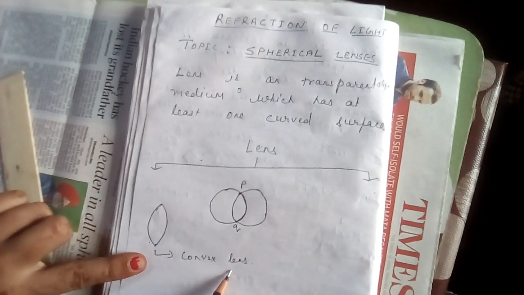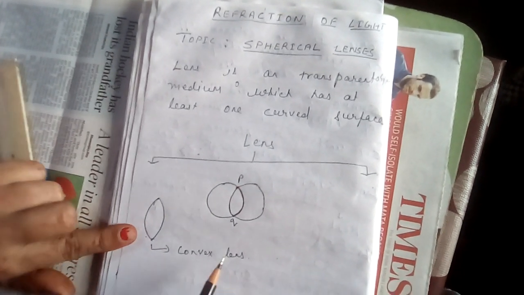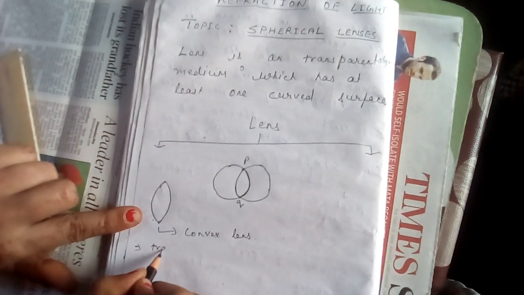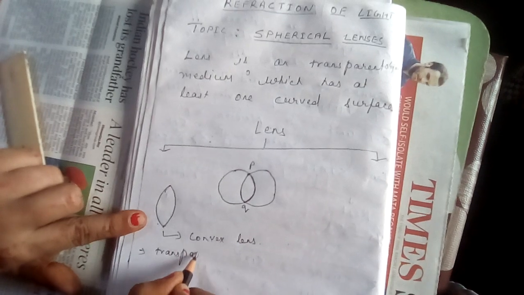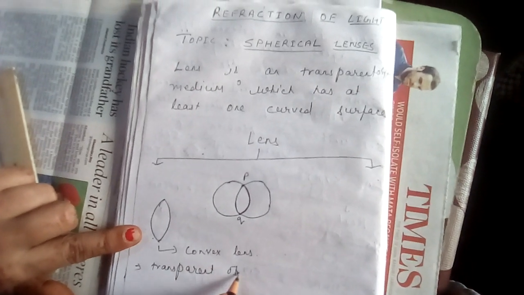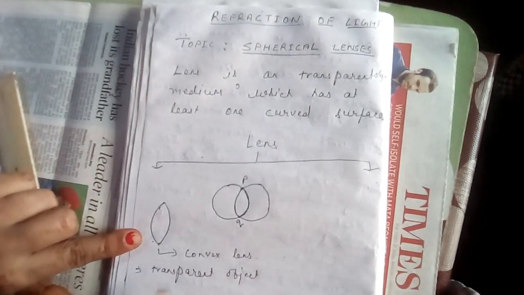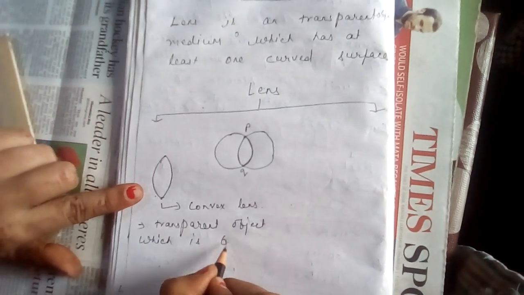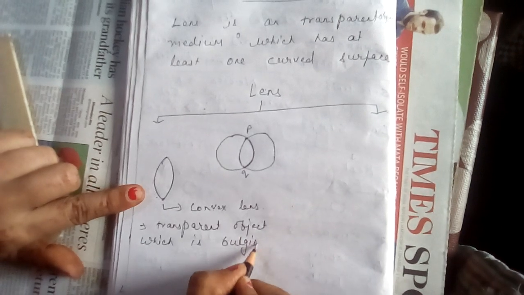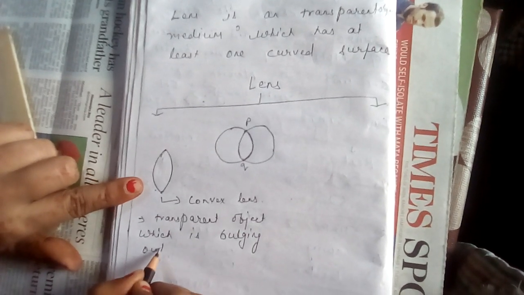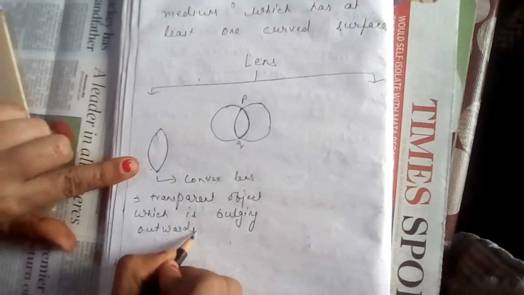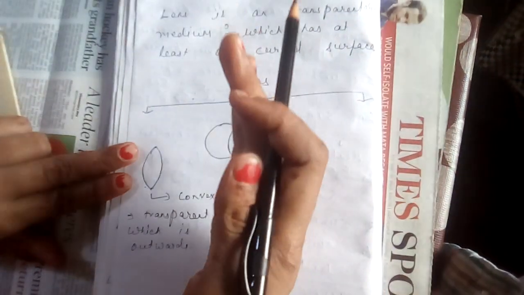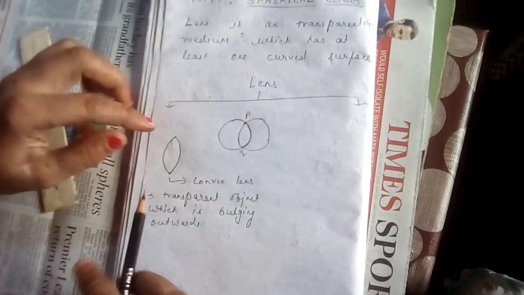So how will you define a convex lens? A convex lens is a transparent object which is bulging outwards. Both its surfaces are bulging outwards.